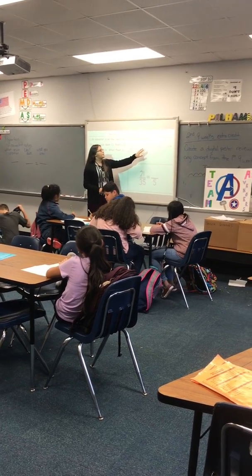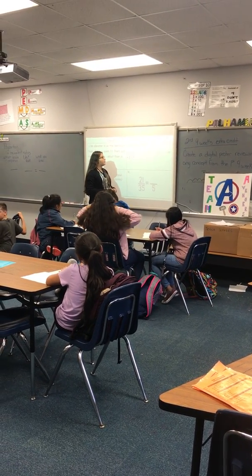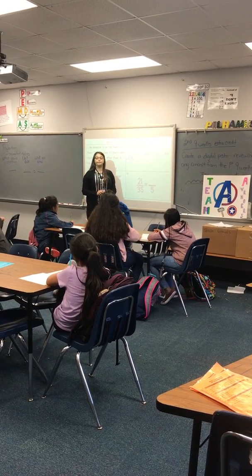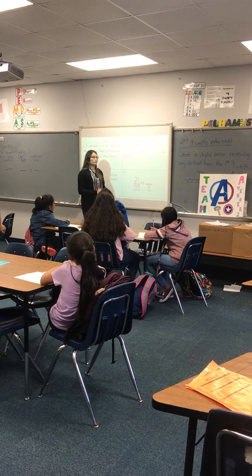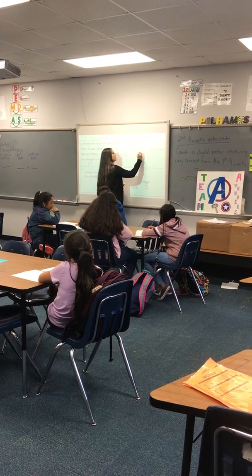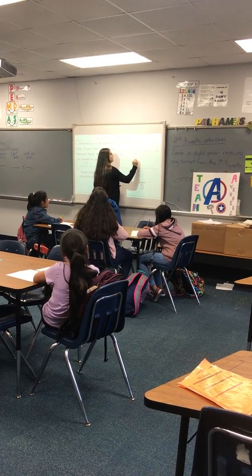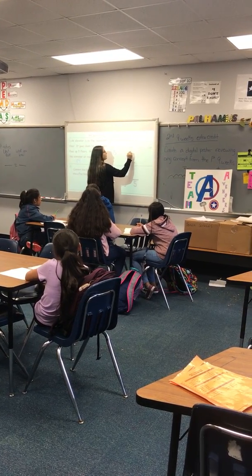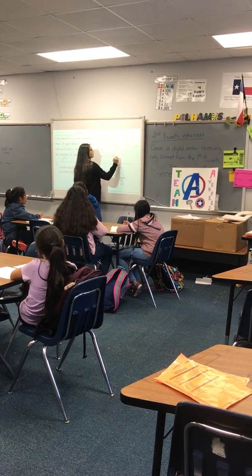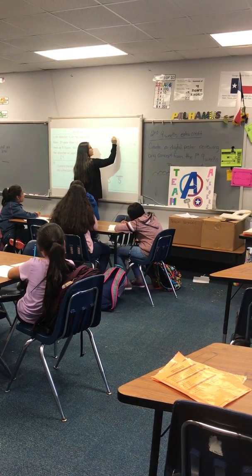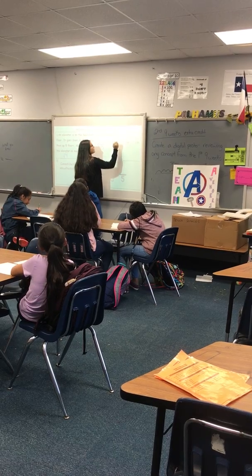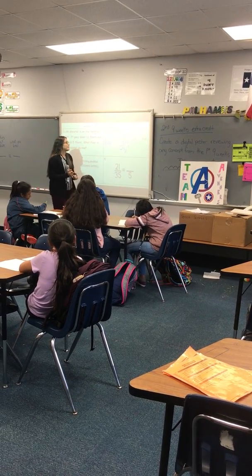We already have this one as a decimal. Can we reduce 9 over 24? Can we divide both by 3? Yeah. And what do we get? 3/8. We get 3/8.